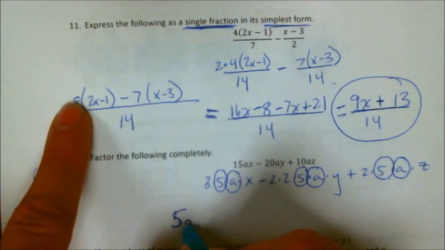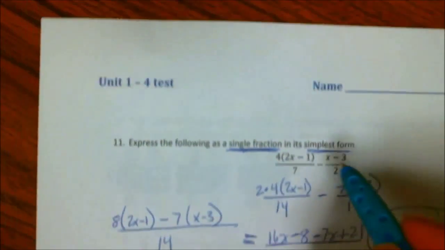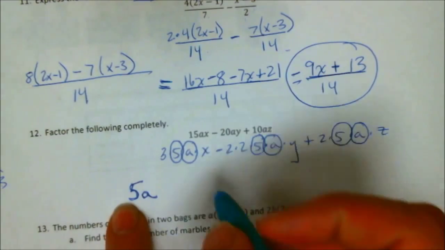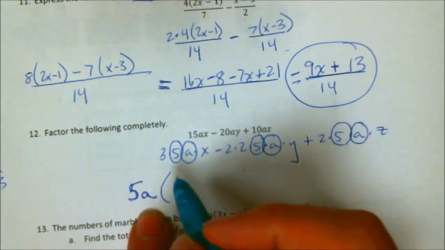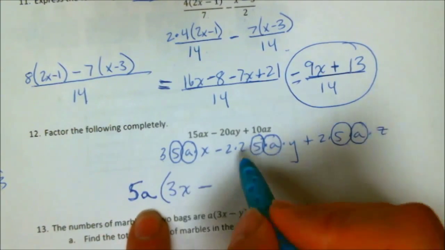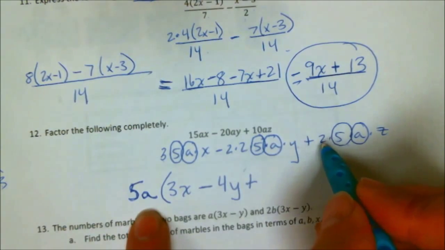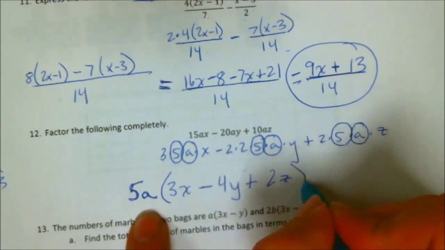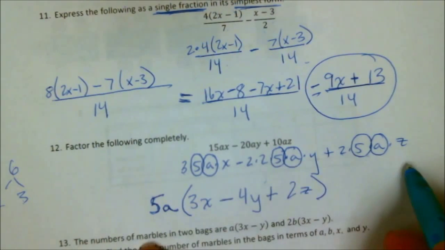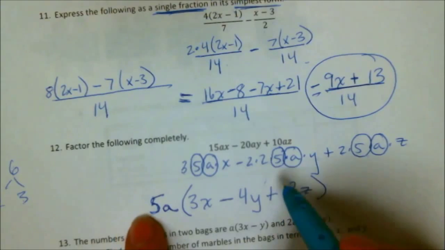I call that undistribution. Remember when you distributed, you multiplied it by everything inside, right? Like on this one, we multiplied by everything inside. Well, we're going to undistribute that 5a, and then in parentheses, we're going to put what's left. I have a 3 and an x left here, 3 times x, minus I have a 4 times y left here, plus, and I have a 2 times z left here. I've undistributed the 5a. So this is a good first step, but then you undistribute and then put in parentheses what's left.